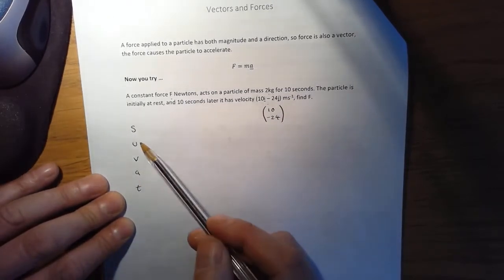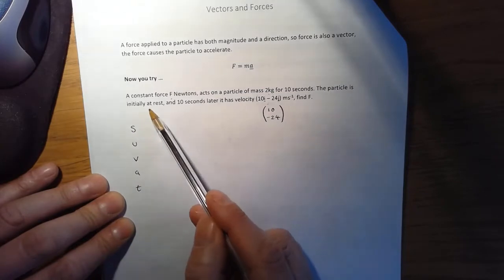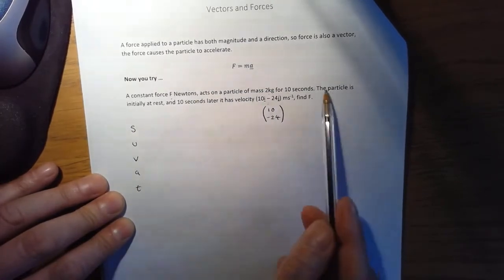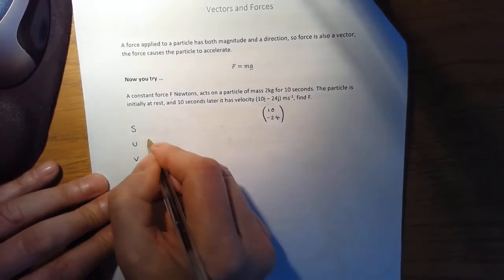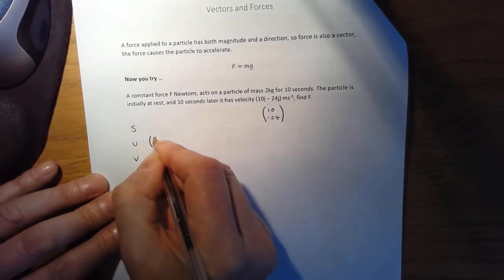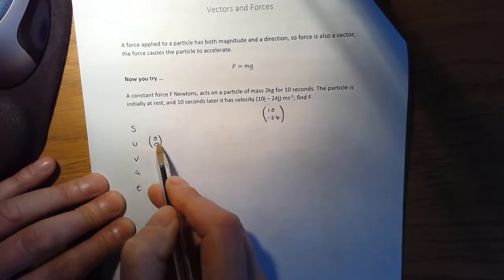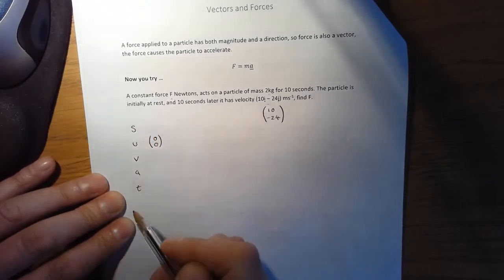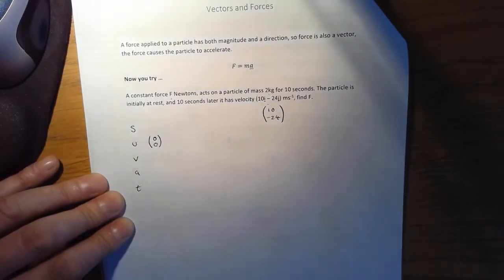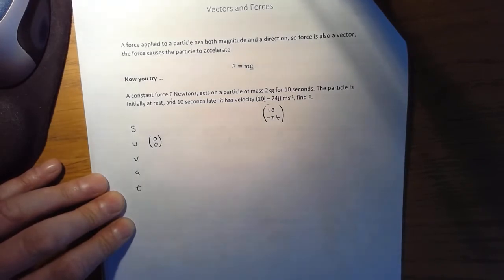I'm told that the particle was initially at rest. So my u is 0. So it's 0 in the horizontal direction, it is 0 in the vertical direction. So I'm going to write it like that. I could write 0i plus 0j, but I'm going to write it in that notation.